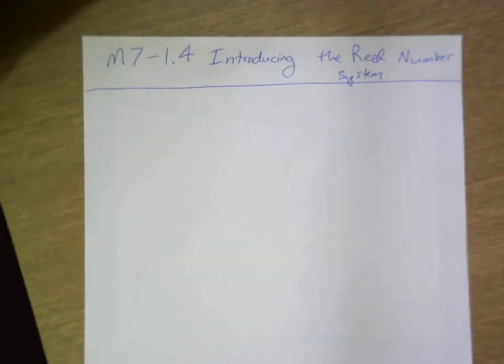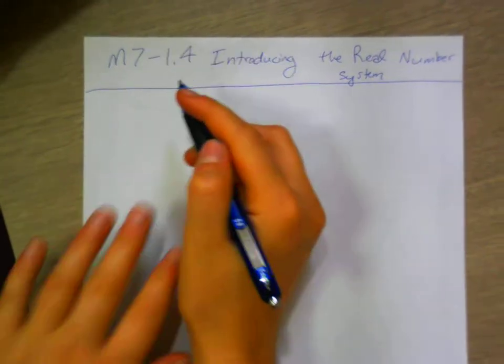This is Math 7, Section 1.4, Introducing the Real Number System.